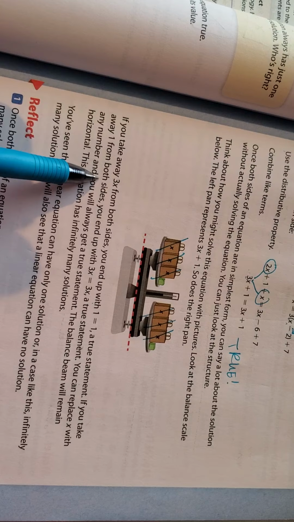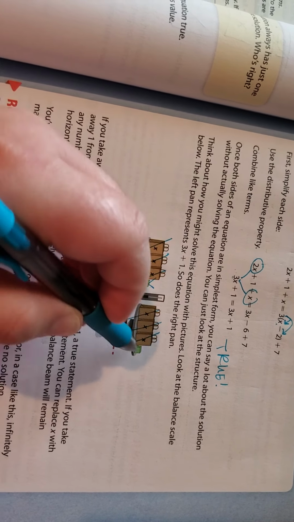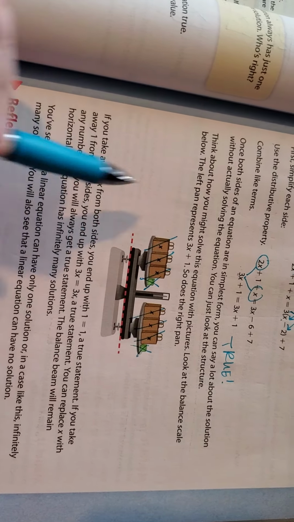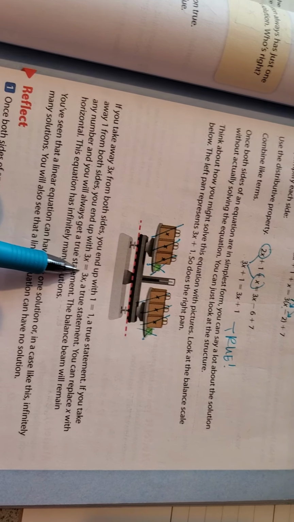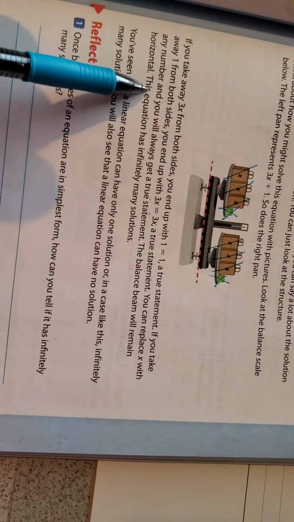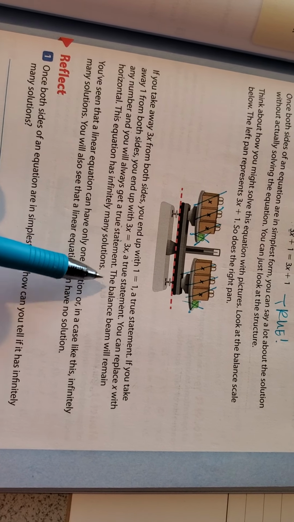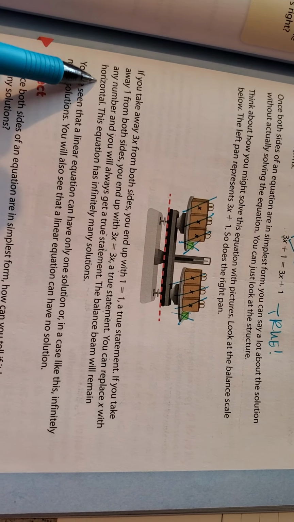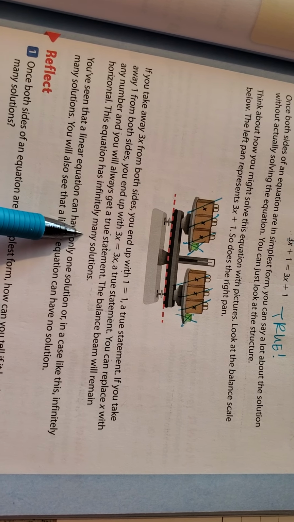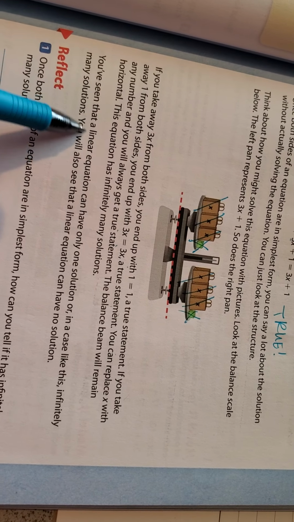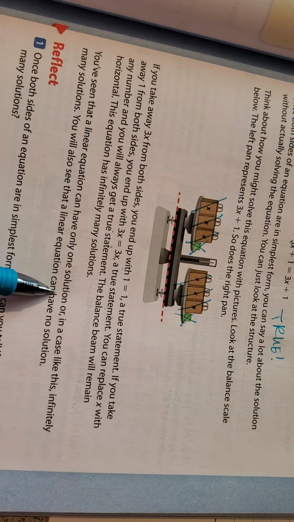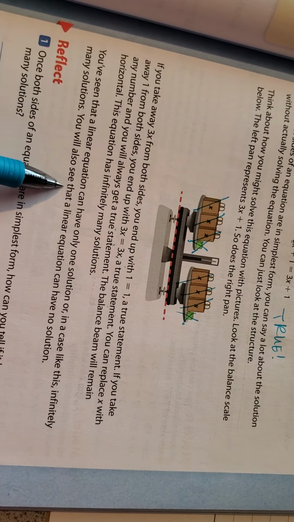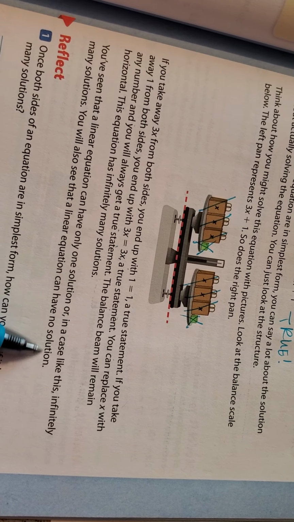If you take away 1 from both sides, like if you took away this little green box but kept the x's, you would get 3x equals 3x, a true statement. You can replace x with any number and you will always get a true statement. The balance beam will remain horizontal. This equation has infinitely many solutions. You've seen that a linear equation can have only one solution, or in a case like this, infinitely many solutions. You will also see that a linear equation can have no solution.